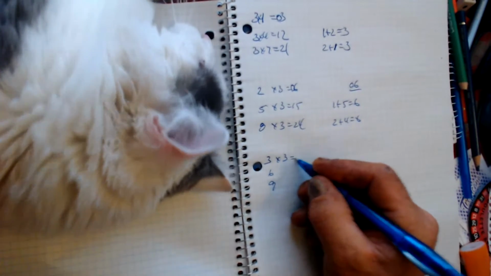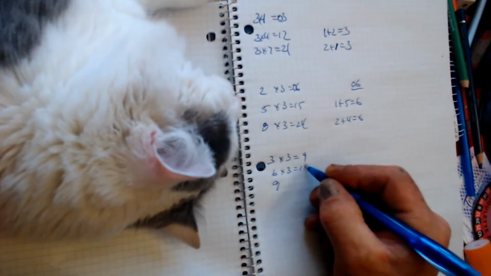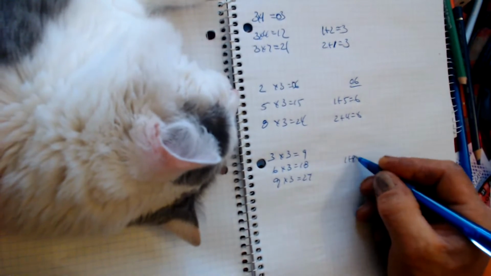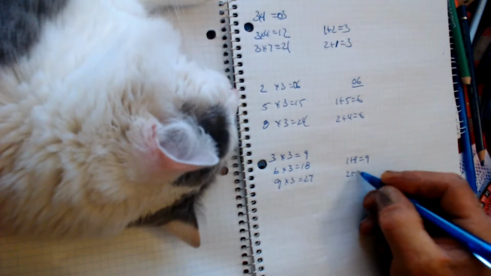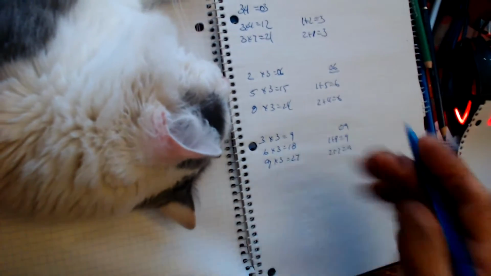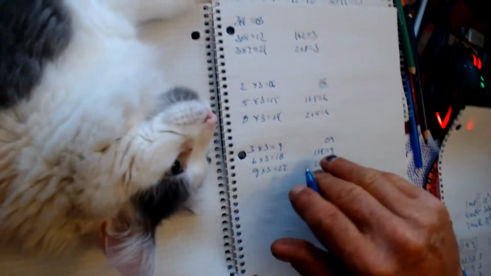3 times 3 equals to 9. 3 times 6 equals to 18, and 3 by 9 equals to 27. 1 plus 8 equals to 9. 2 plus 7 equals to 9, and 0, 9. But here, we run from 9 into the equation.